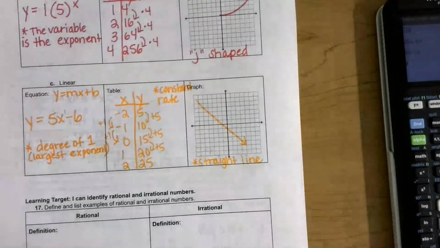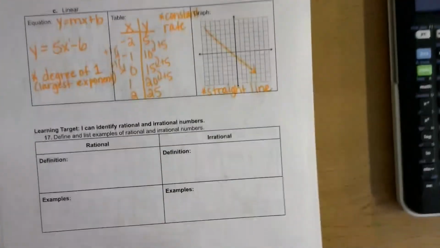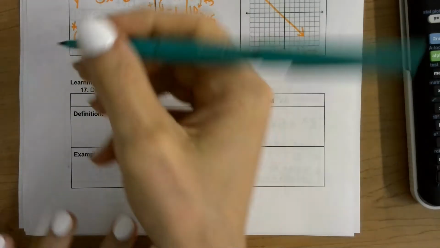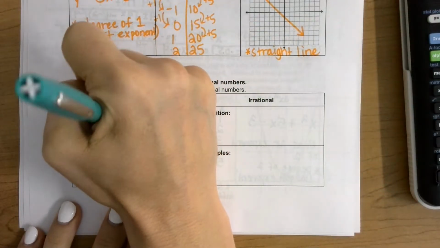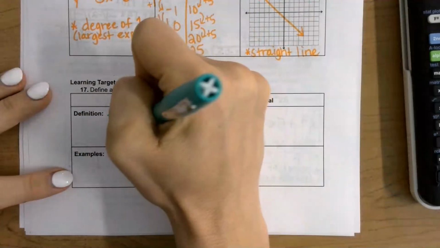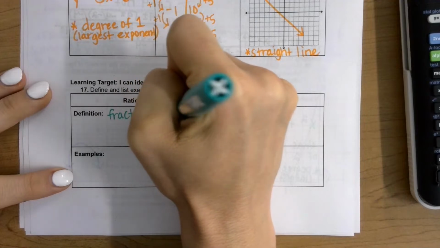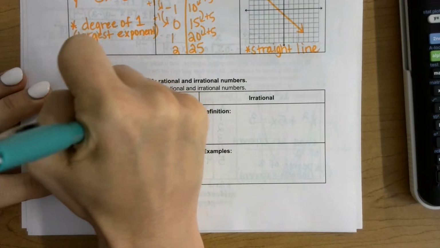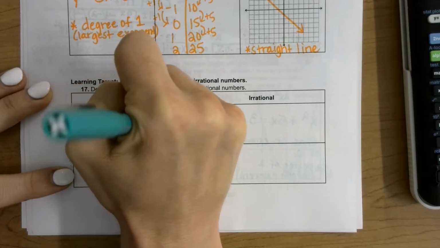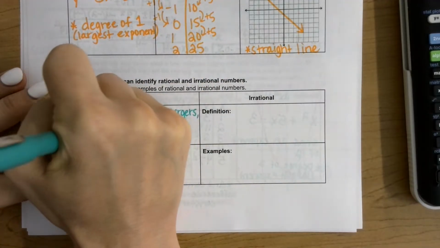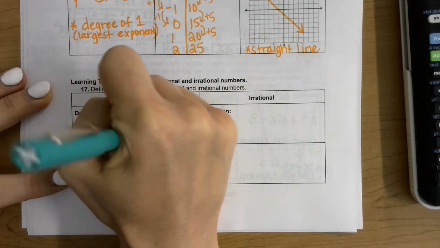Number 17, learning target. I can identify rational and irrational numbers. So using your foldable, define rational. So rational numbers can be represented as fractions. They're also integers, whole numbers, natural numbers. And then they're decimals that repeat and terminate.